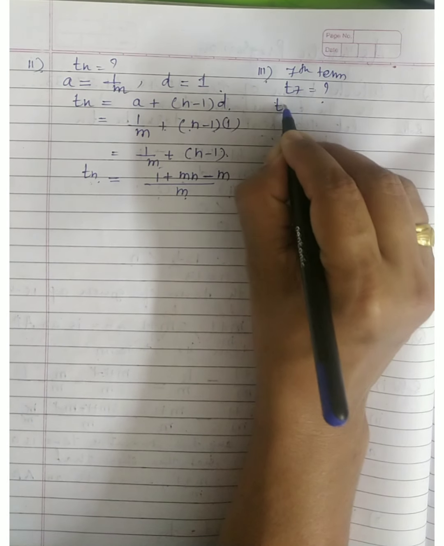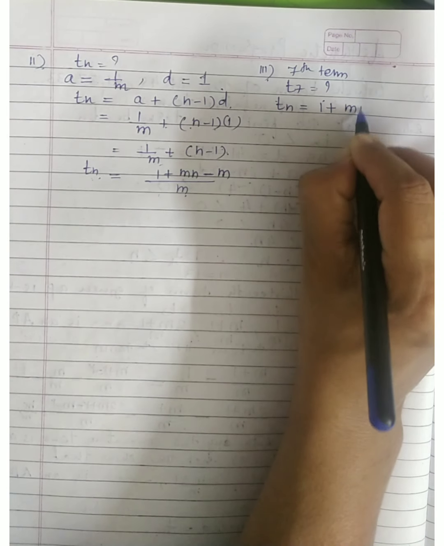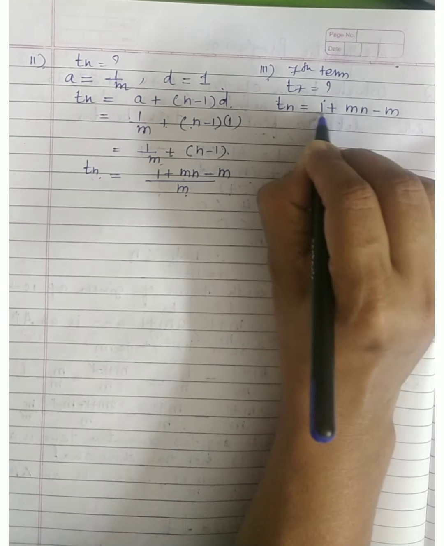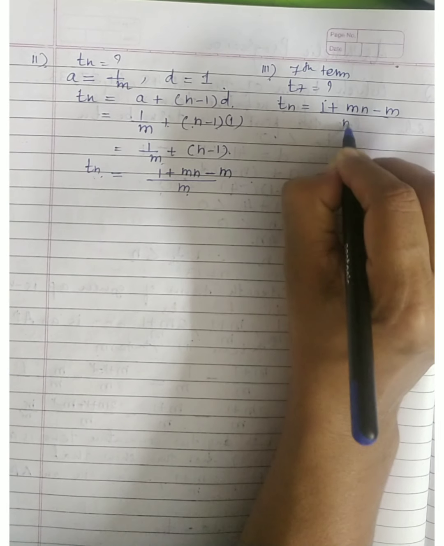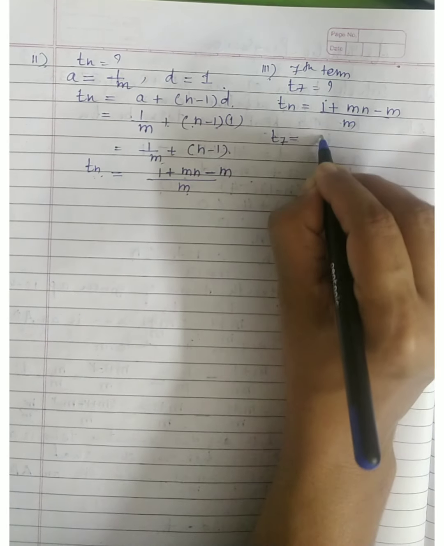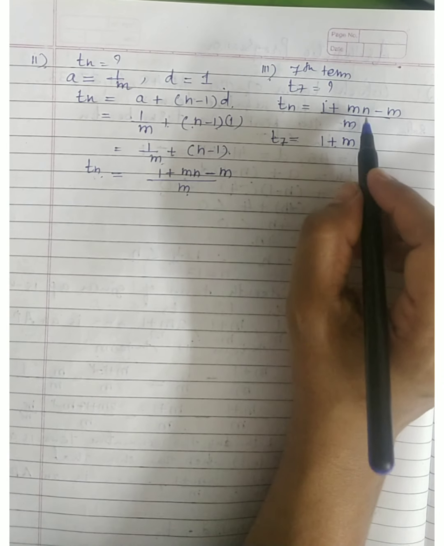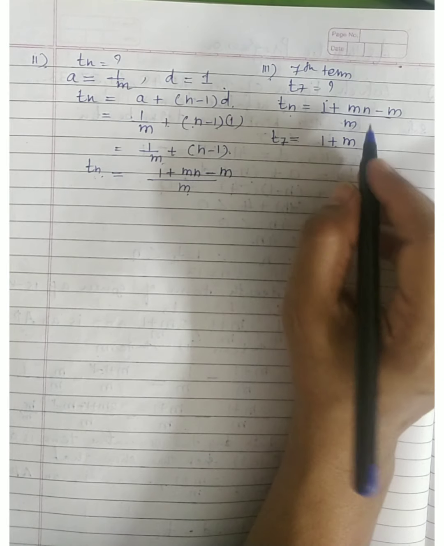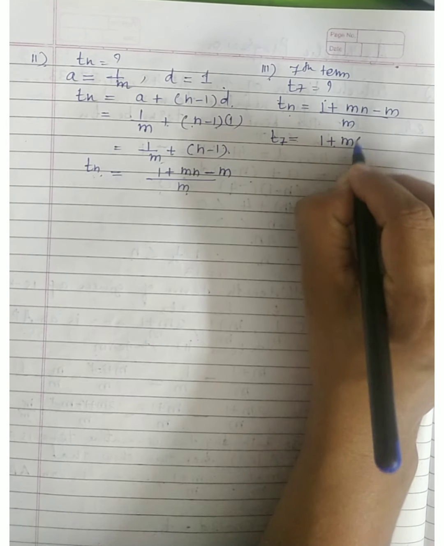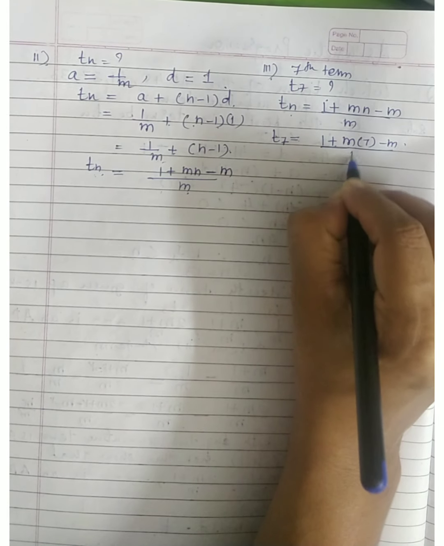So you will write here Tn is 1 plus mn minus m upon m. So T7 will be 1 plus, remember m is a variable given, n is 7 here, right? So into 7 minus m upon m.